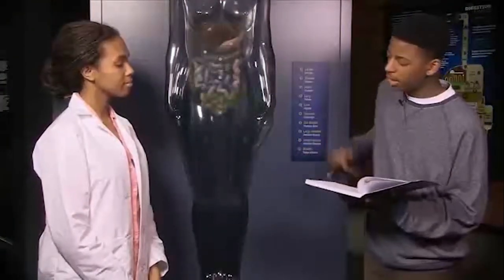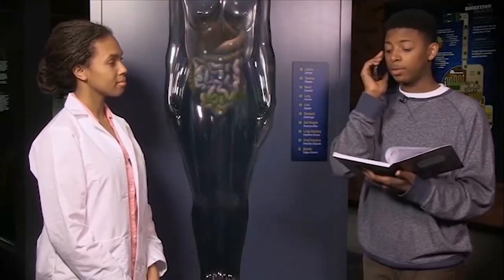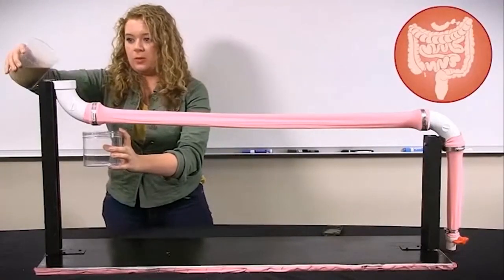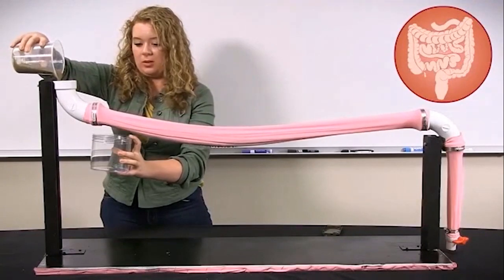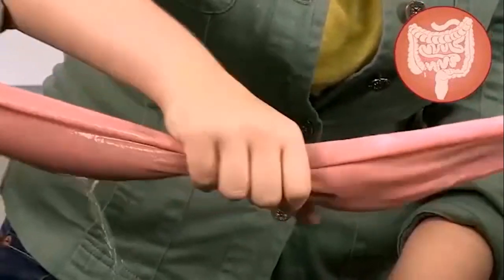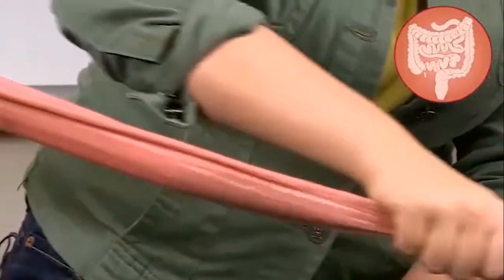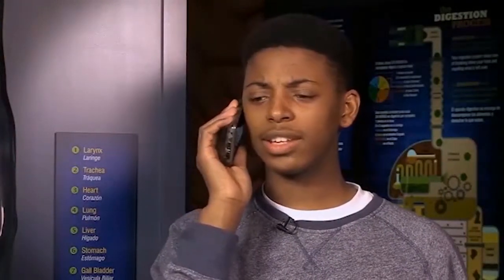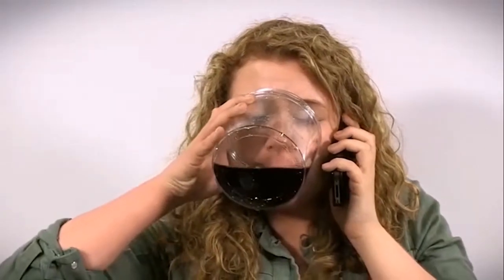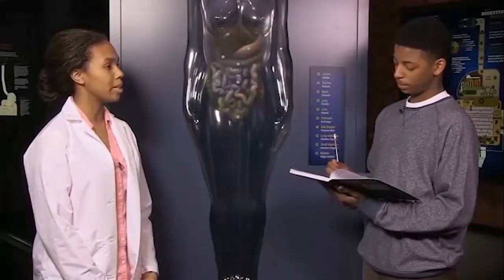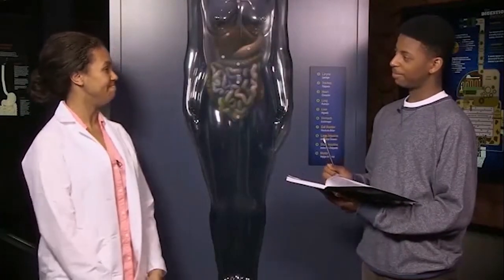Okay. You got that? 5 feet of tubing and water removed. Got it. Salt is supposed to be coming out also. Is the water a little salty? Yeah, it's a little bit salty. That's about it for digestion. From there on, it's more about elimination.